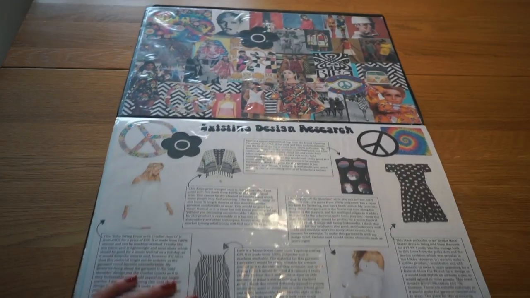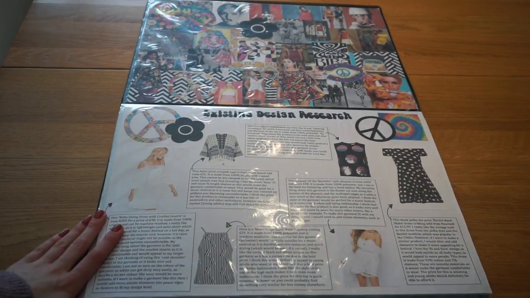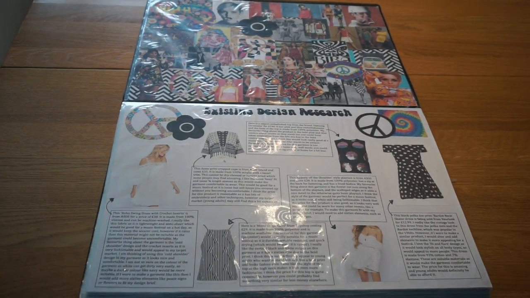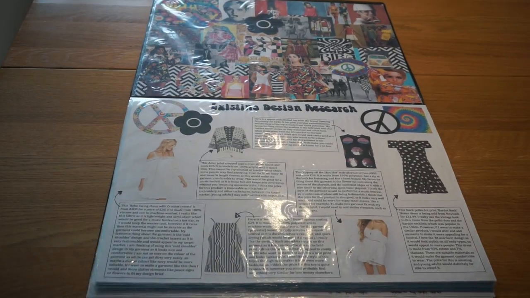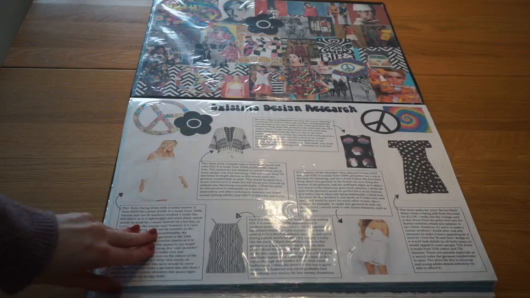And then here I've done some existing design research. So I went online and had a look at things that already exist that would be suitable for music festivals and that could be taking inspiration from the swinging 60s. So basically existing designs that could fit with the brief of my task.